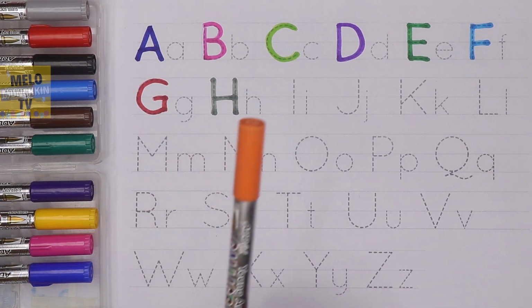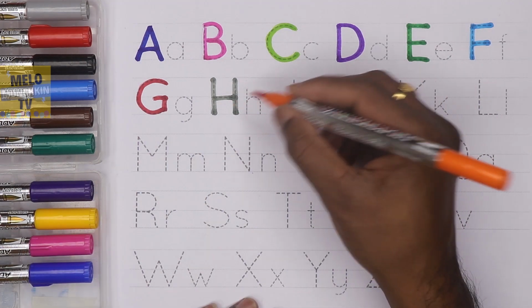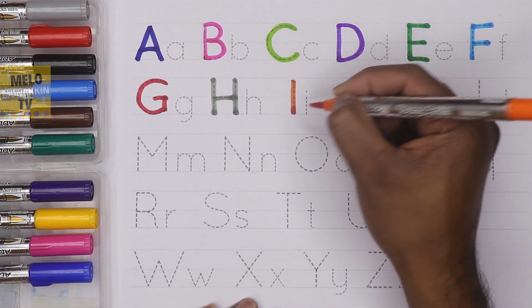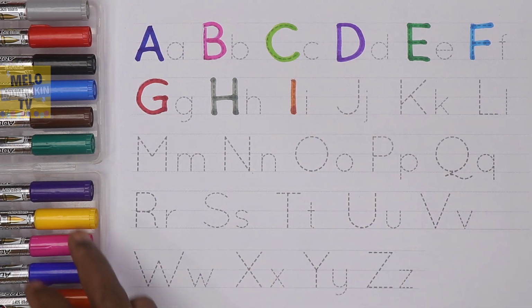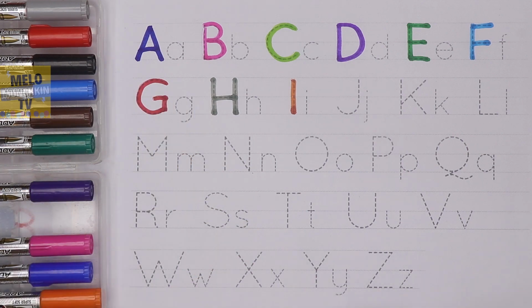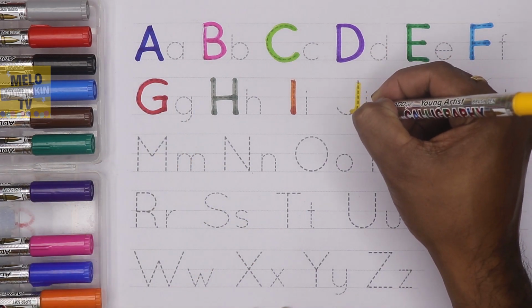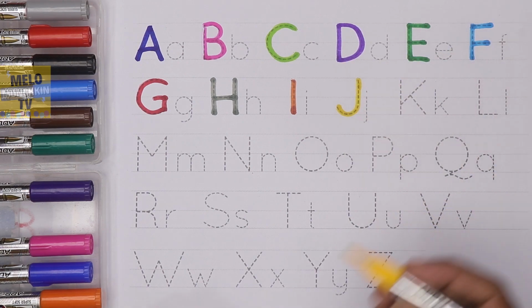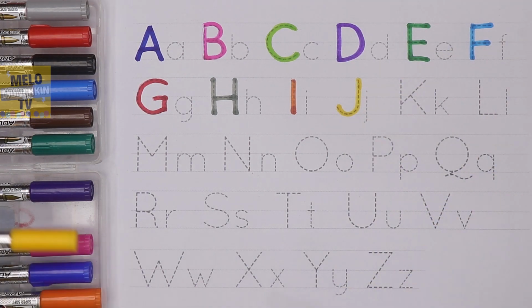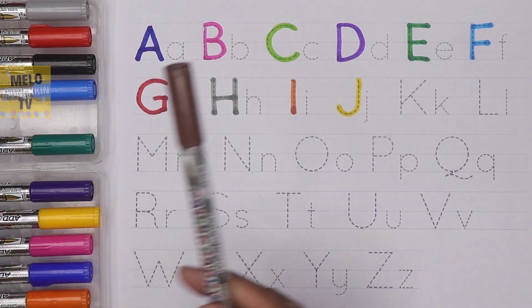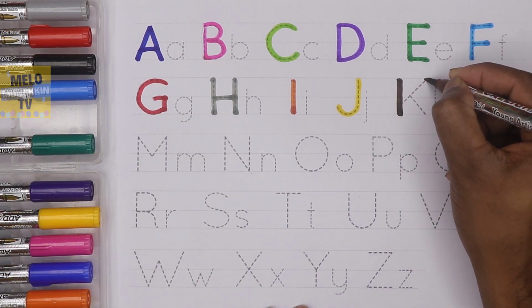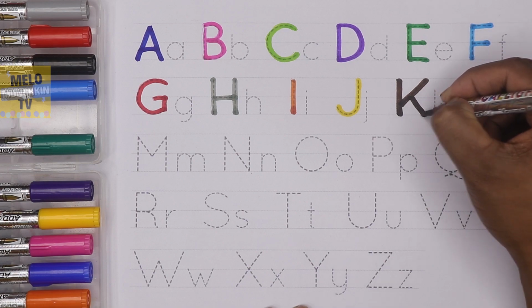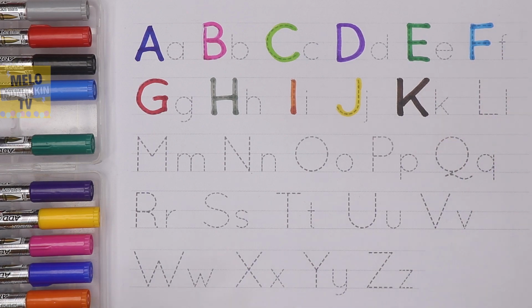Next I'll take orange color. After H it is I. I for ice cream. Capital letter I. Next I'll take yellow color. This is capital letter J. J for jug. Brown color. This is capital letter K. K for kite.